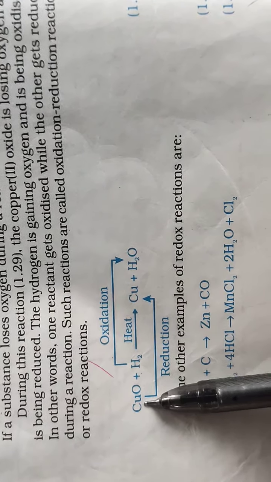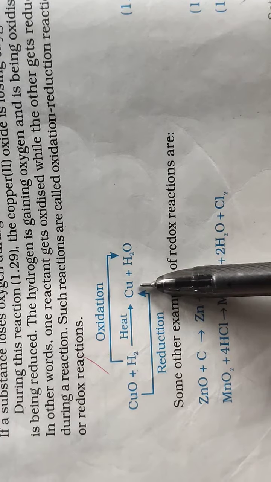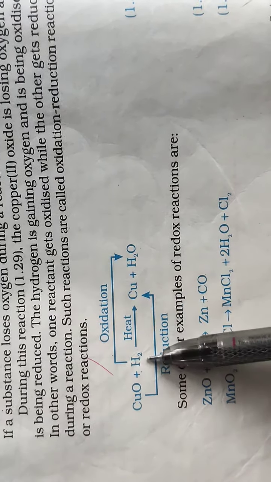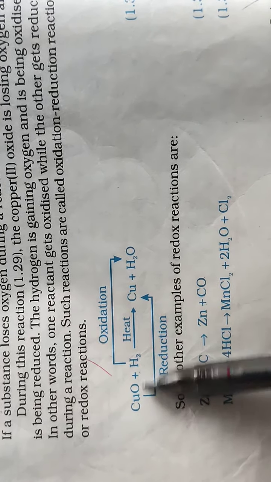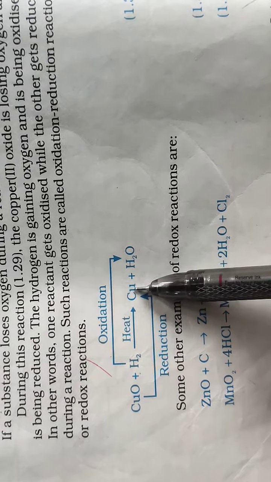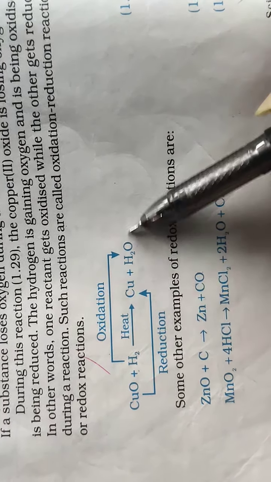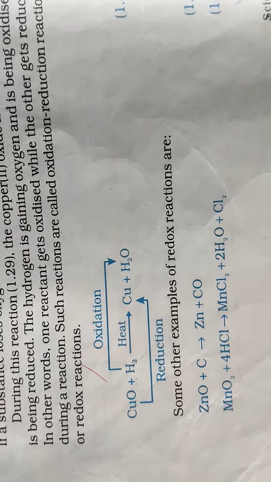Okay, let's see another example. Copper oxide, whenever heated, gets reduced to form copper, and whenever hydrogen is heated, it gets the oxygen from copper oxide. So hydrogen is oxidized to form water, and copper oxide is reduced to form copper. So oxidation and reduction reactions occur simultaneously. That is why this type of reaction is also known as an oxidation reduction reaction or redox reaction.